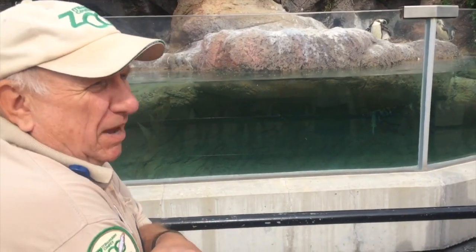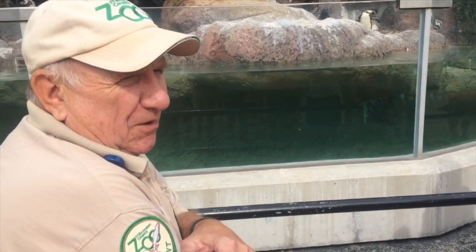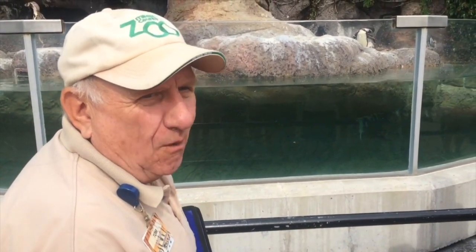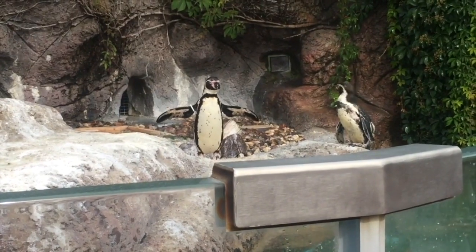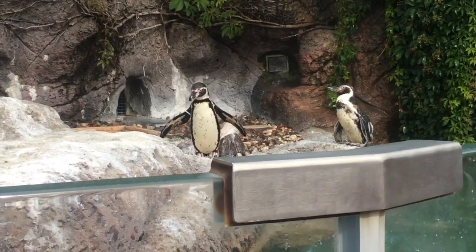There's a white armband on the right flipper. It's on the right side, it's a boy. It's on the left side, it's a girl. This is fun. This is fun.